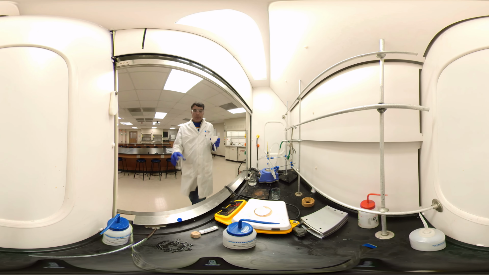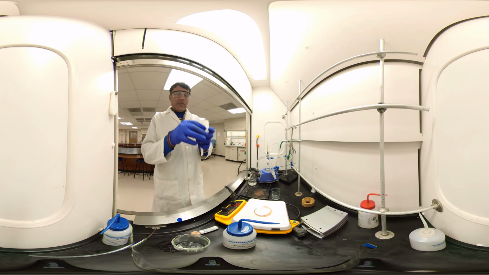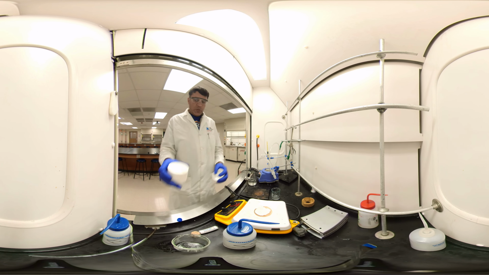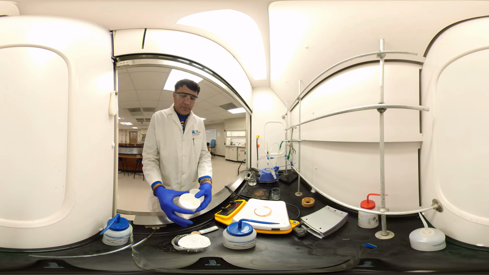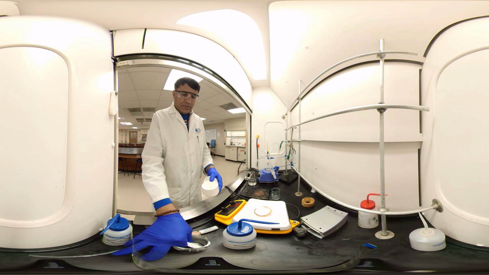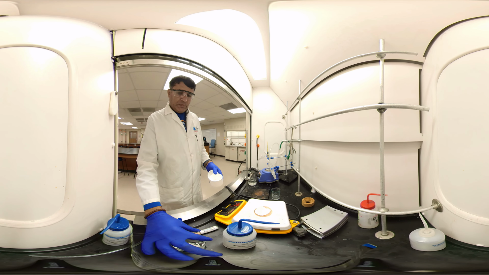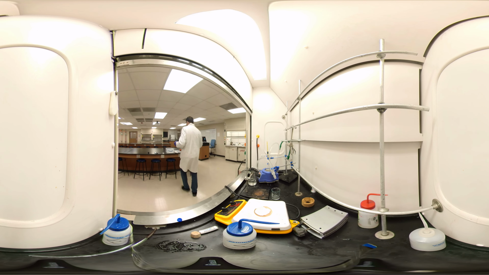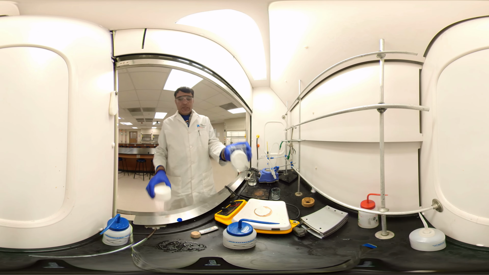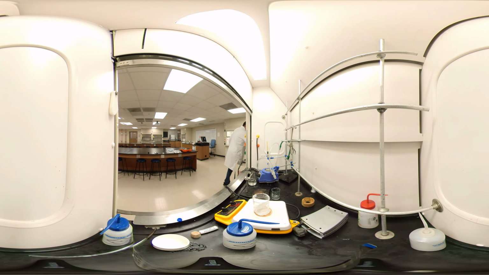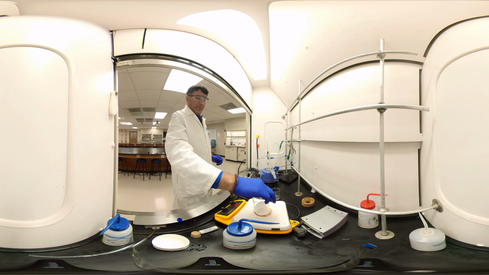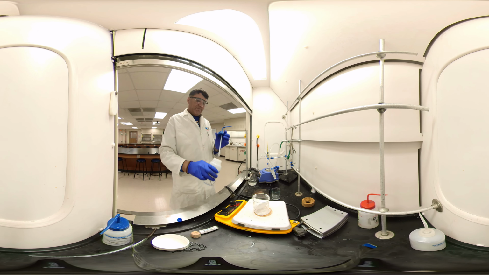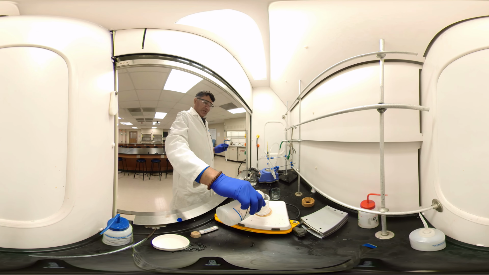What we need to do is transfer this benzoic acid into a beaker. This is the crude product. So I'll transfer it to the beaker. Everything I transfer into the beaker, I will do this recrystallization. I have the magnetic stirrer. I need to dissolve it in water, so first I'll put about 15-20 milliliters of water.